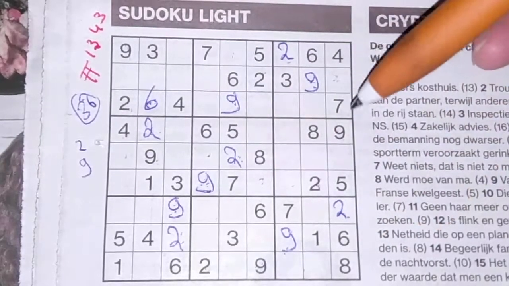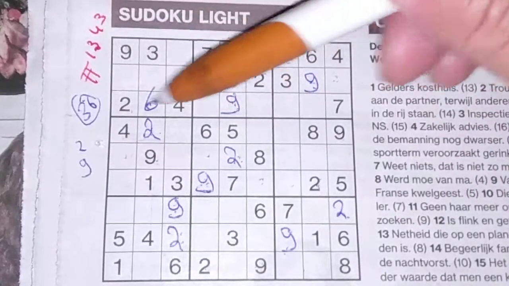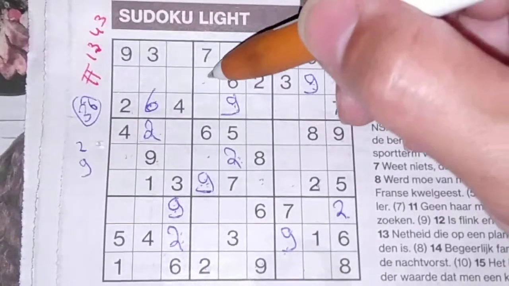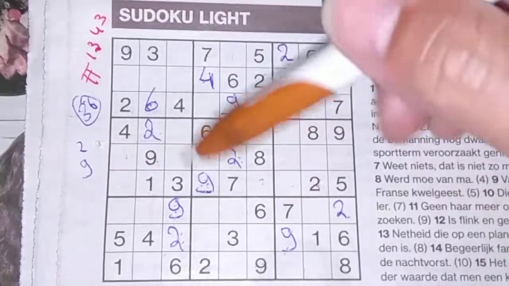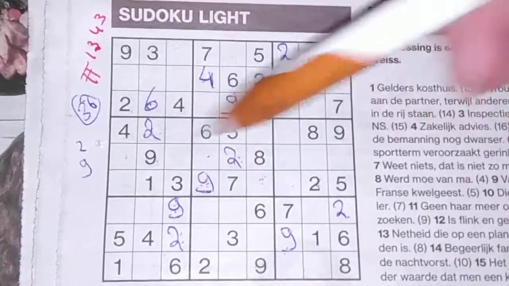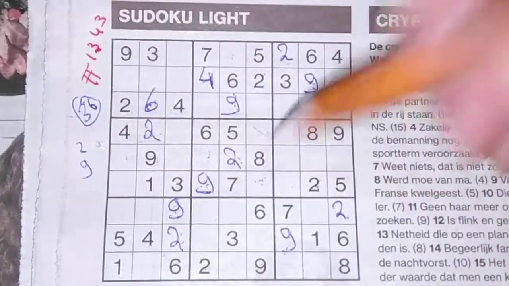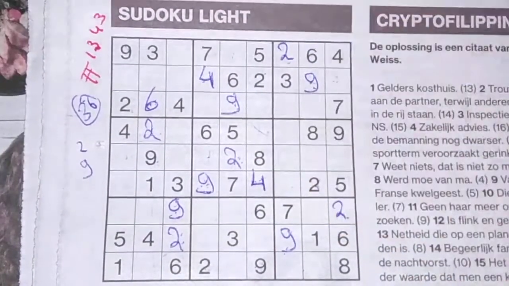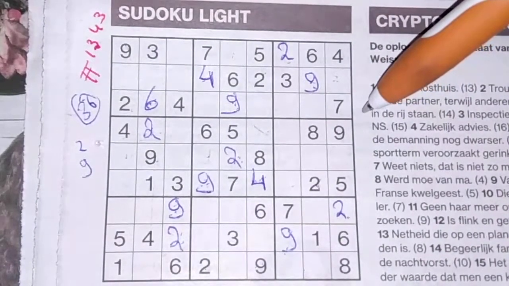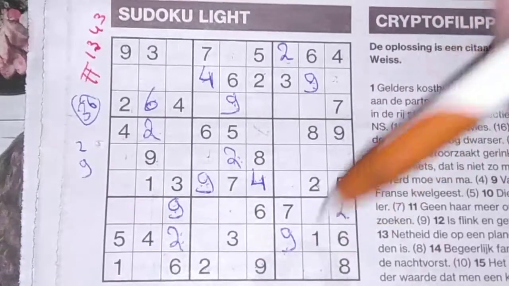The 4. 4 in this row, the first row, 4 in the third row, so in the second row, the only place for the 4 should be there. In this big square, 3 missing numbers. One of the missing numbers is 4. We see here 4, so no 4 there. Here 4, so no 4 there. The only place for the 4 should be there. Then I cannot continue with the 4.